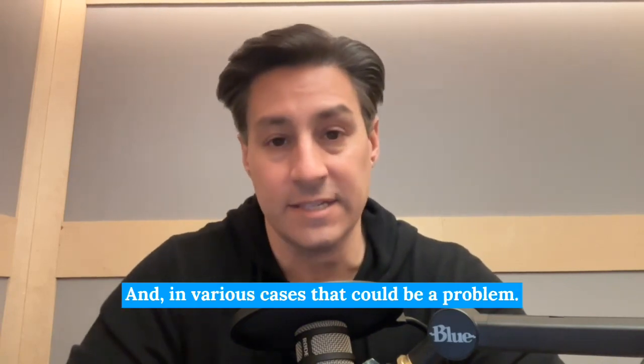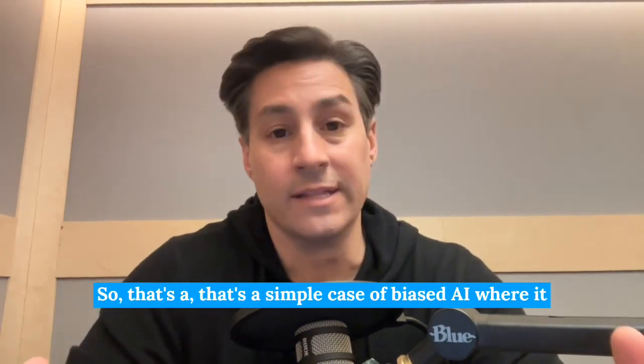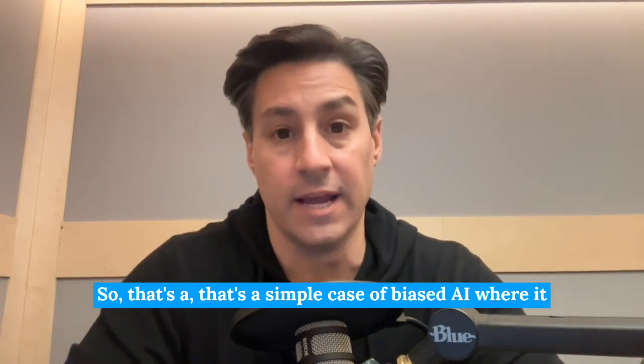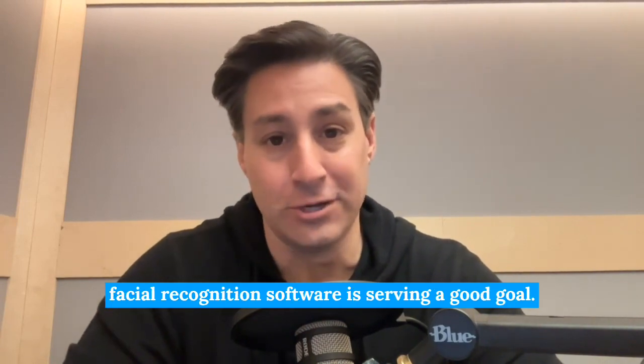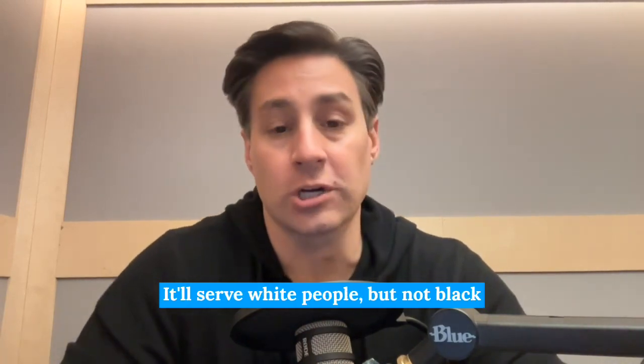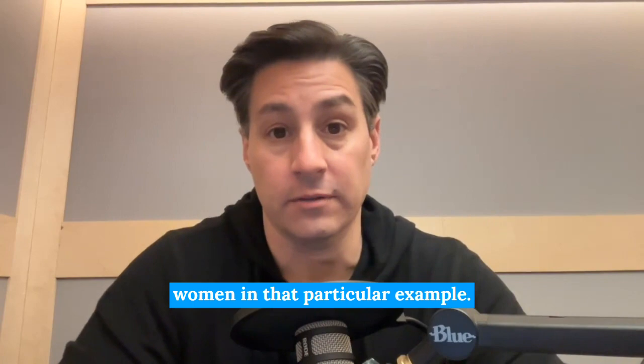And in various cases, that could be a problem. So that's a simple case of biased AI, where, to the extent that facial recognition software is serving a good goal, it'll serve white people, but not Black women in that particular example.